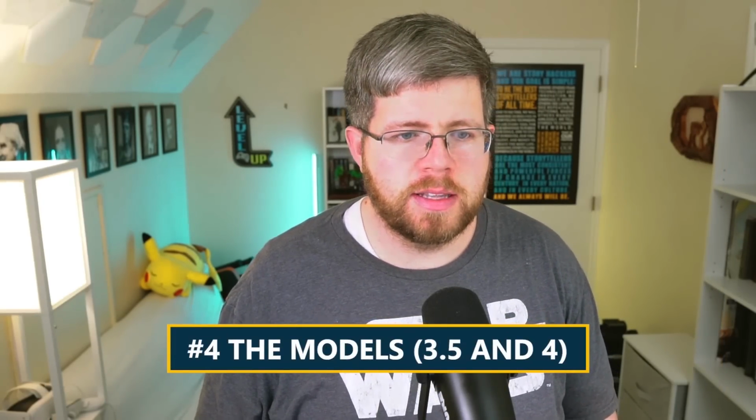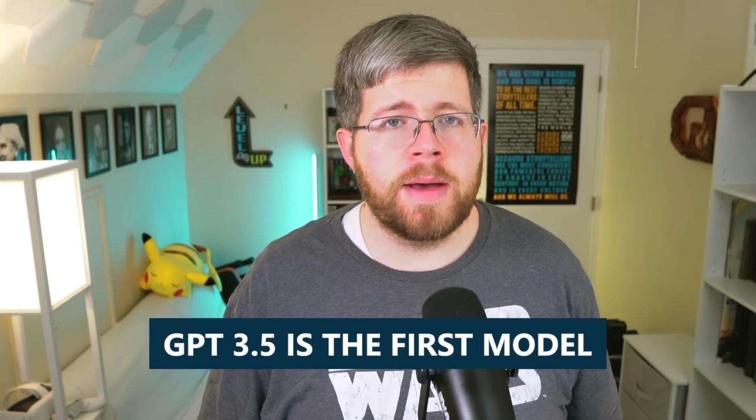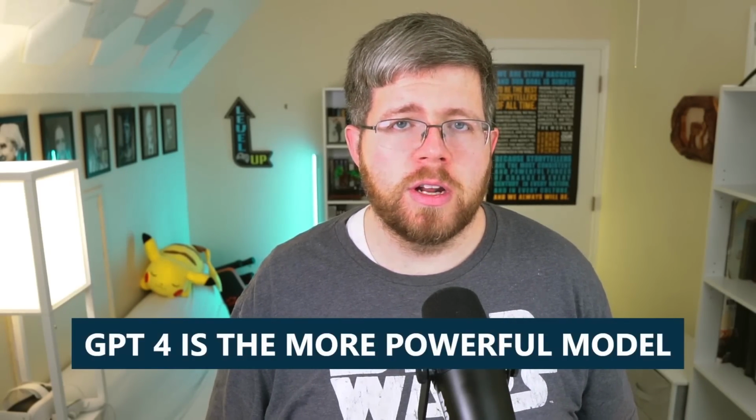So let's talk a little bit about the two different models that you can access inside of ChatGPT. Now, you might be unaware of this, but there are actually a lot more than two models that OpenAI has created for ChatGPT and other purposes. But most of them fall under two categories. We have ChatGPT 3.5 and we have ChatGPT 4. Accessible here is GPT 3.5 and GPT 4. GPT 3.5 is the first model that came out back when ChatGPT was first released, and then a few months later we were given GPT 4, which was a more powerful version of the model.